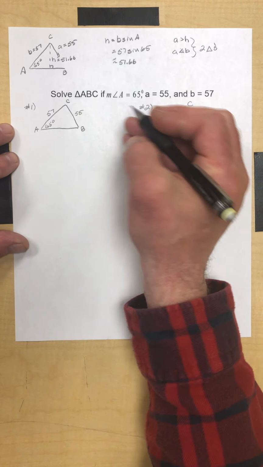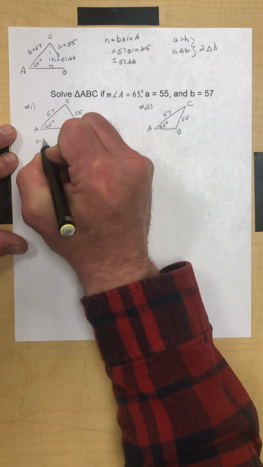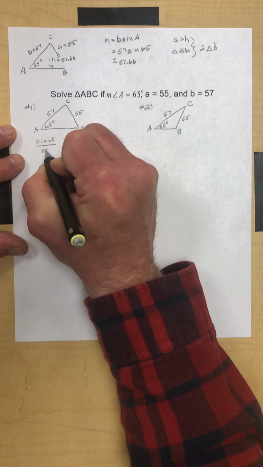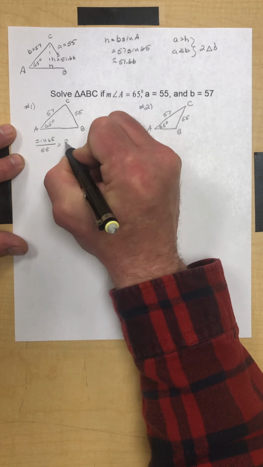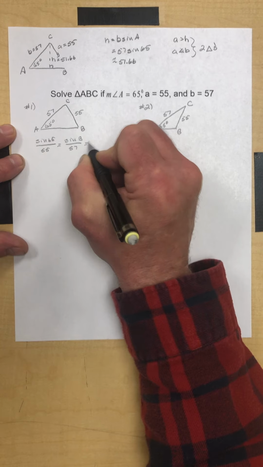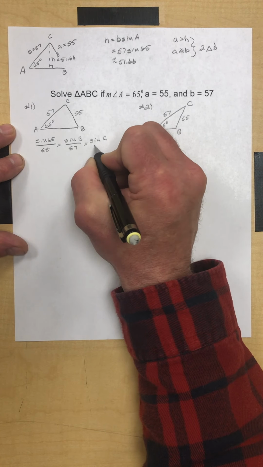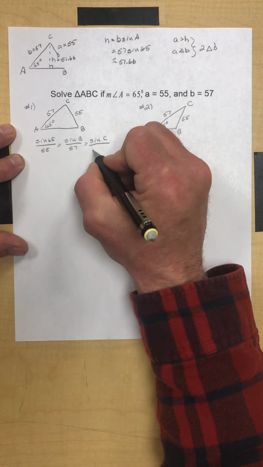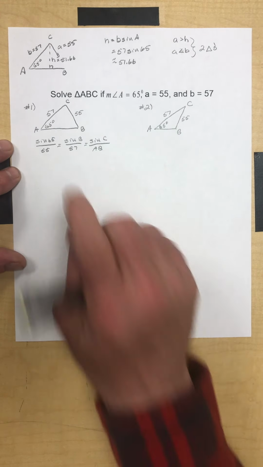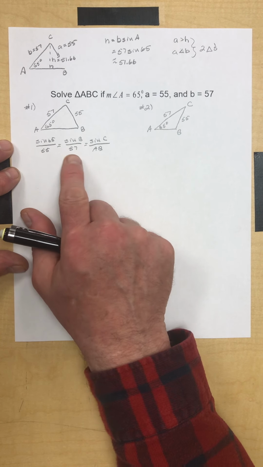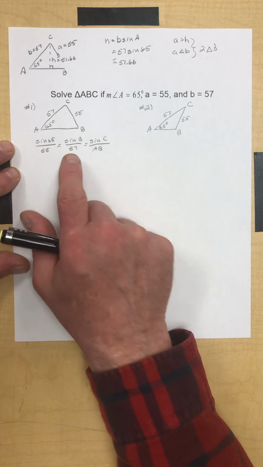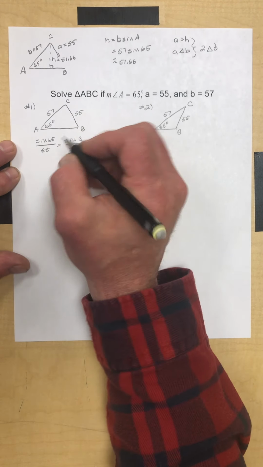Okay, so let's see what we got going on. We've got the sine of 65 over 55 equals the sine of angle B over 57 equals the sine of angle C over little c, which I'm going to call AB there. All right, so again, here's our cornerstone ratio. This ratio only has one unknown in the numerator, so we can set these two equal to each other and solve for the measure of angle B.